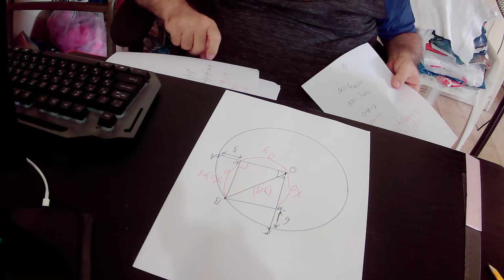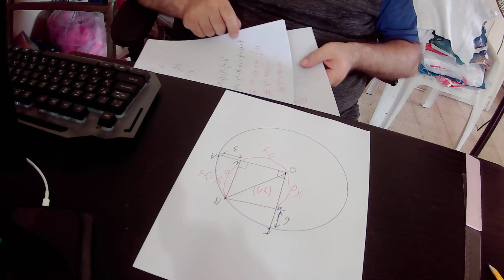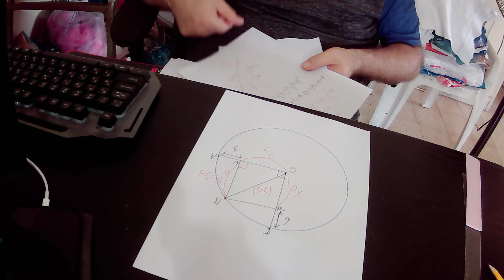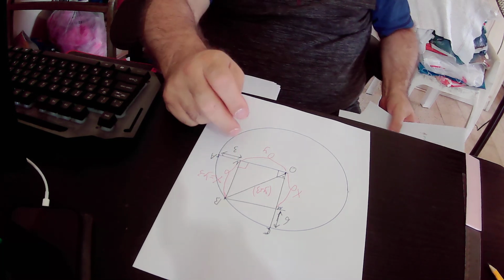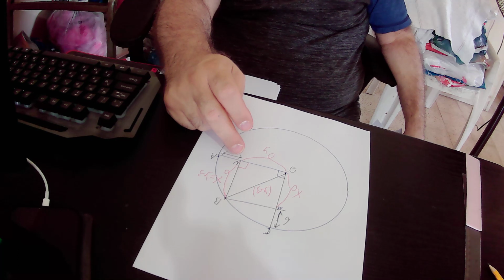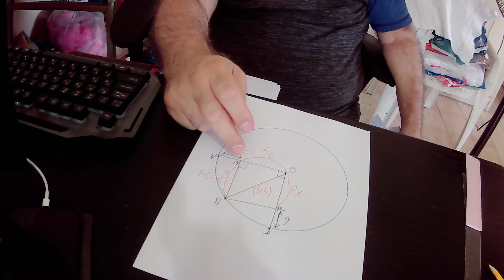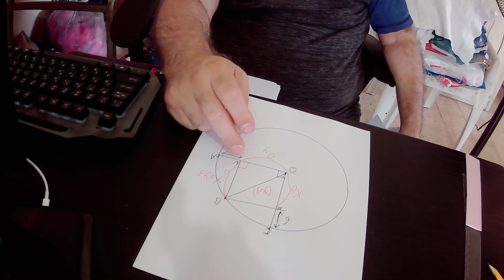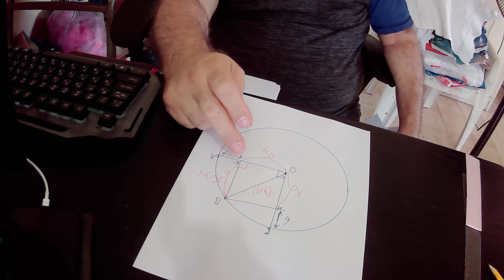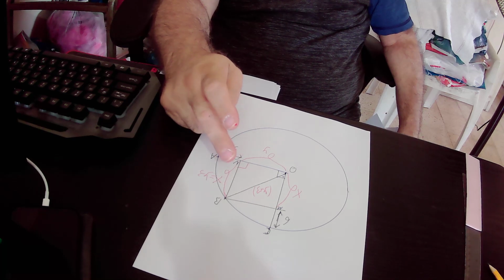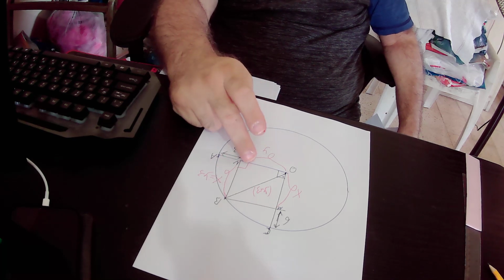So actually, in the right triangle OBN, first of all, it is a right triangle because all 4 angles inside the square equal 90 degrees. For that reason, angle BNO equals to 90 degrees.